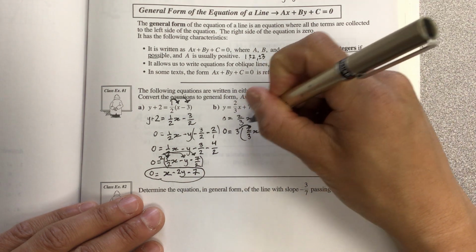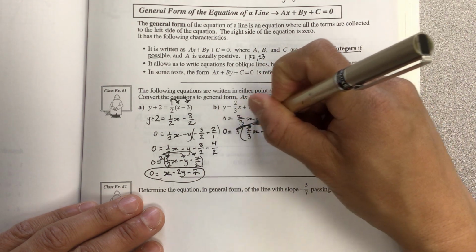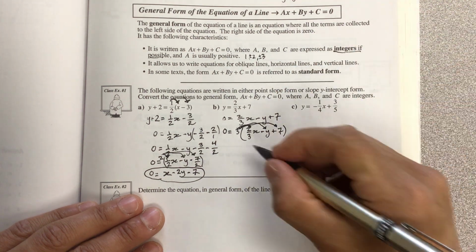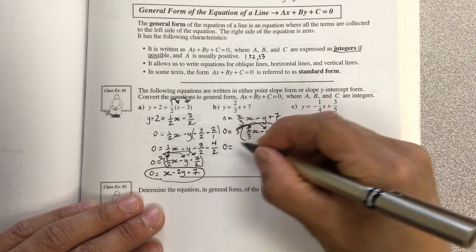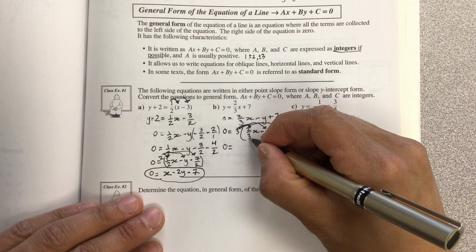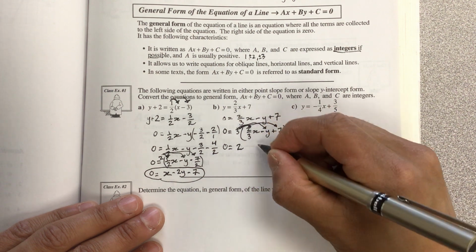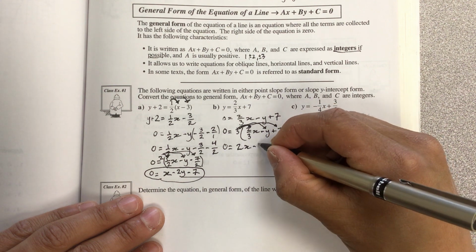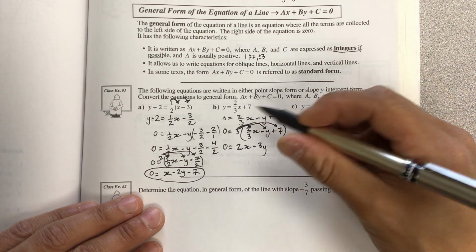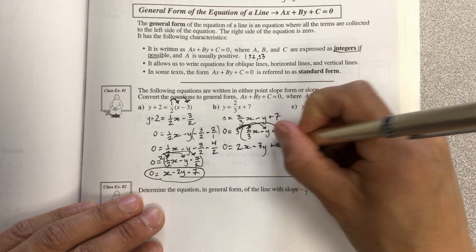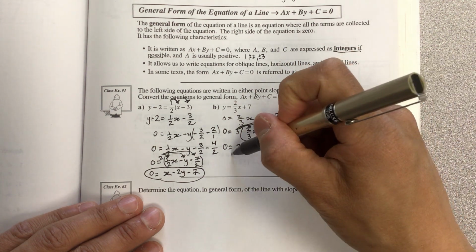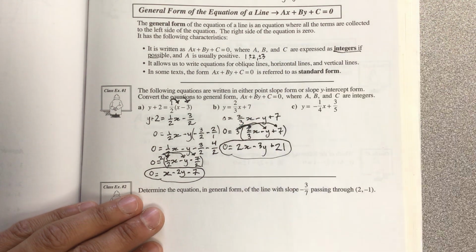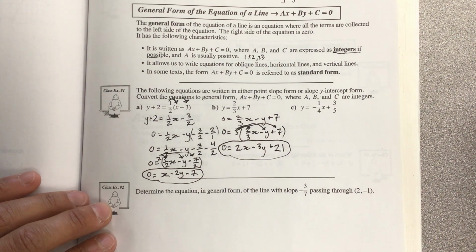This 3 will be distributed into everything in the brackets. And 0 is equal to then 3 times 2 over 3 is just equal to 2x, 3 times negative y is negative 3y, and 3 times 7 is positive 21. And this is my second equation in general form.